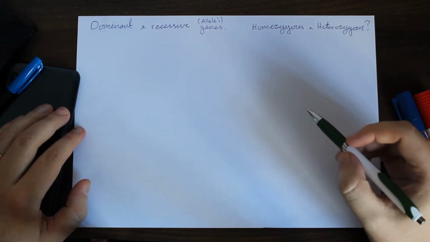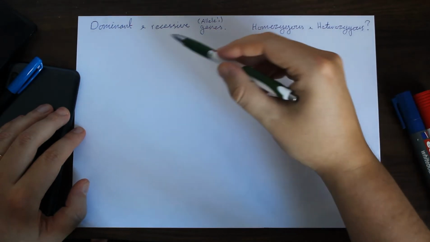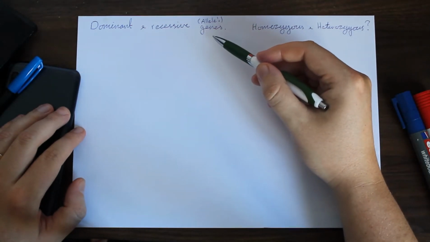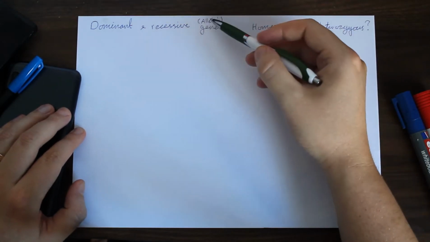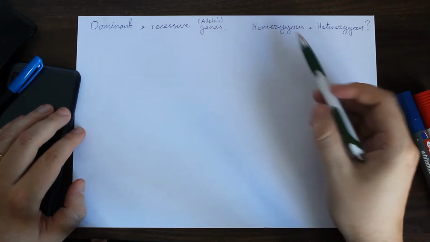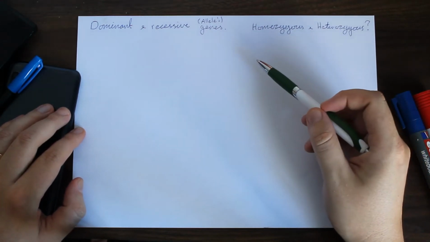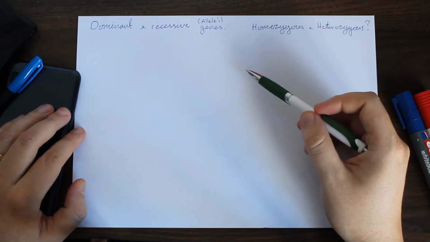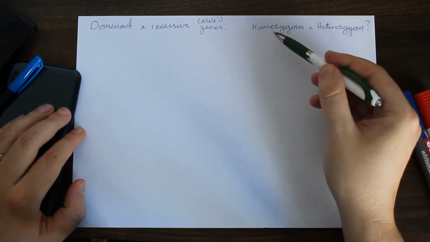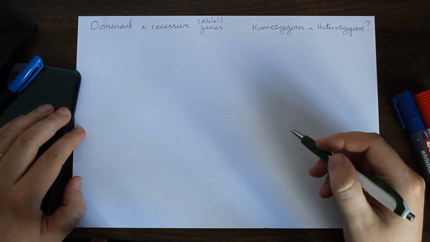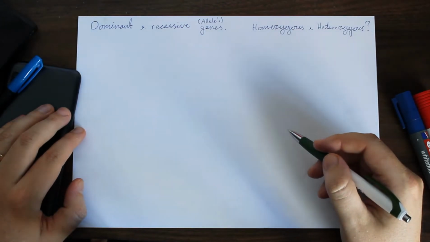We're going to be talking about dominant and recessive genes, or as we discussed in one of our previous videos, dominant or recessive alleles. And touch on some of these new words that you may have seen, but maybe not too sure about. Homozygous and heterozygous. What does it mean? Well, we're going to get into that.